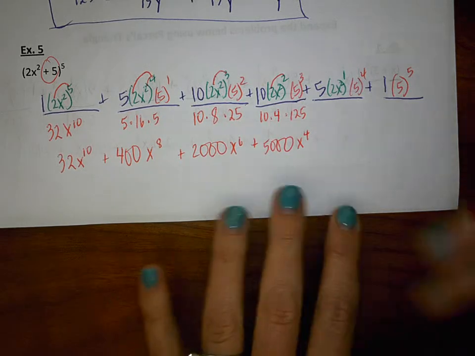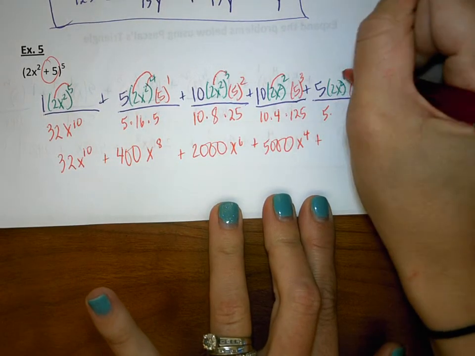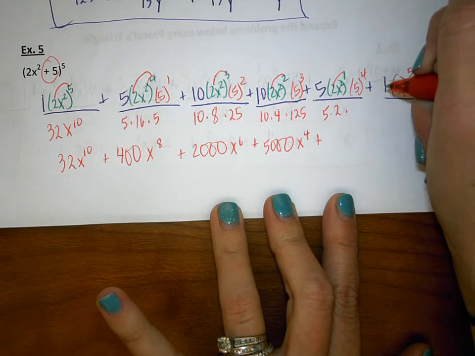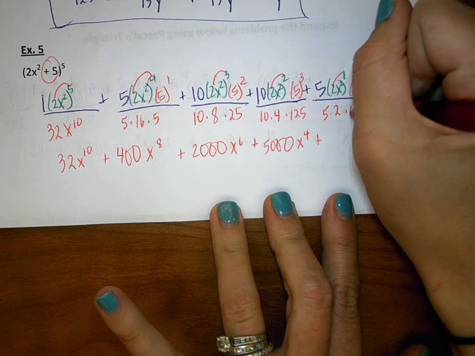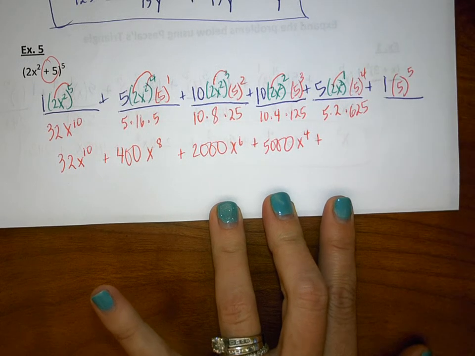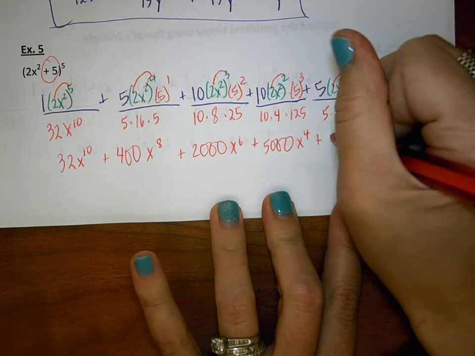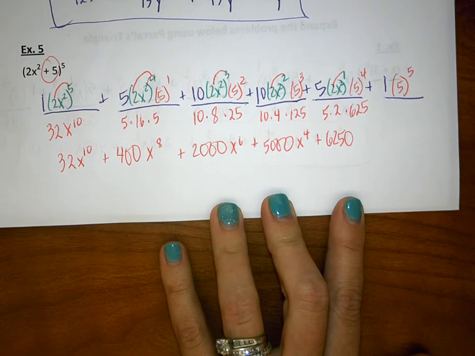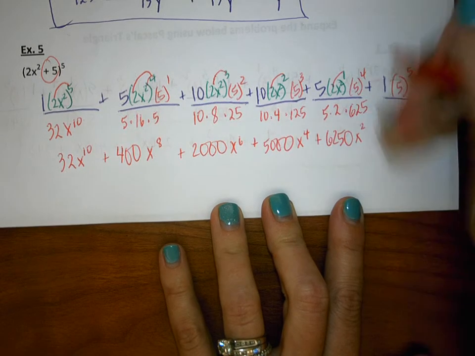All right, plus. Okay, I get 5, and then 2 to the 1st is 2. What is 5 to the 4th? 5 to the 4th is not 8,000. 625, very good, is correct. And 5 times 2 is 10, and 10 times 625 is 6,250. That is it, very good. And it's going to be x to what power? To the 2. Because 2 times 1 is 2, and we also know it's going down by 2.